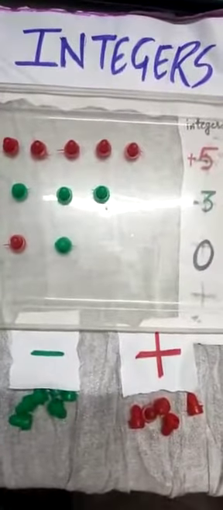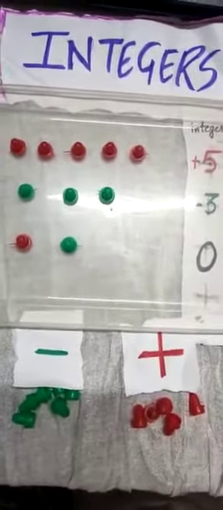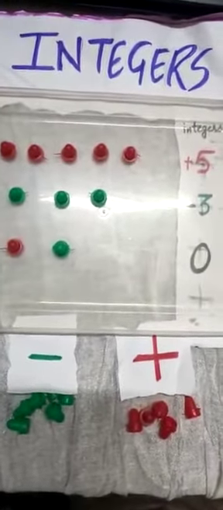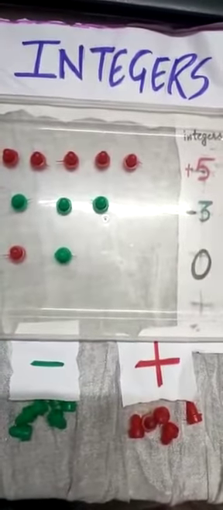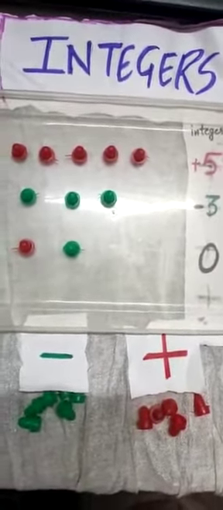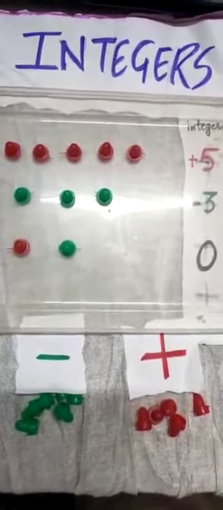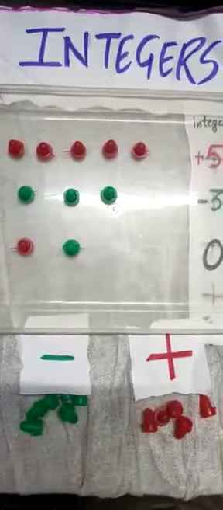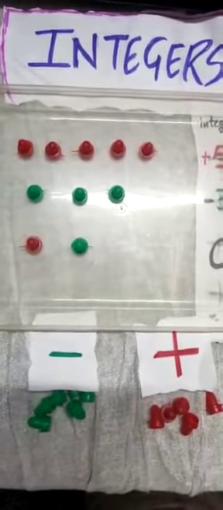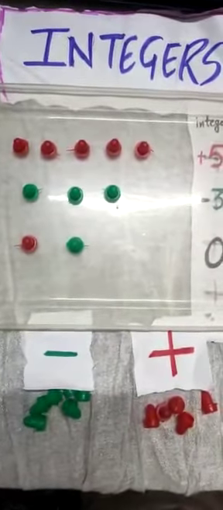Integers are the collection of whole numbers and negative numbers. Whole numbers are the numbers which start with 0, 1, 2, 3, 4, 5 and so on, meaning infinite, and negative numbers are -1, -2, -3, -4, -5 and so on, meaning up to minus infinity.